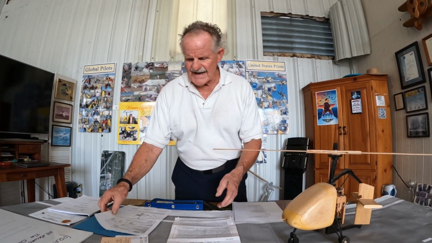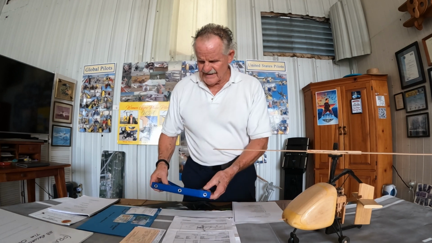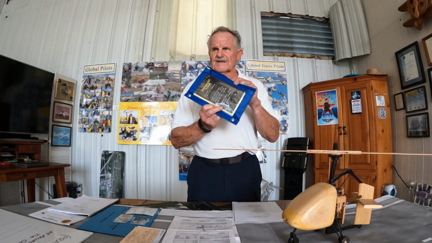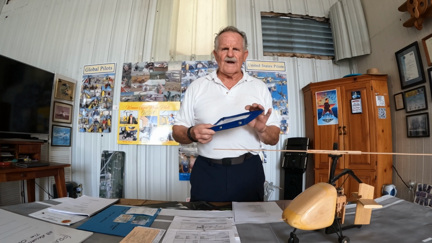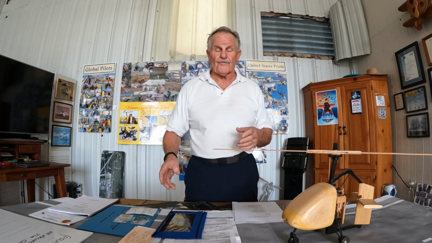So you need all those documents, and it's best to have it in a little pouch. I keep it in a pouch like this and keep it readily accessible in case you get ramp checked by an FAA. You have to produce all these documents to them.